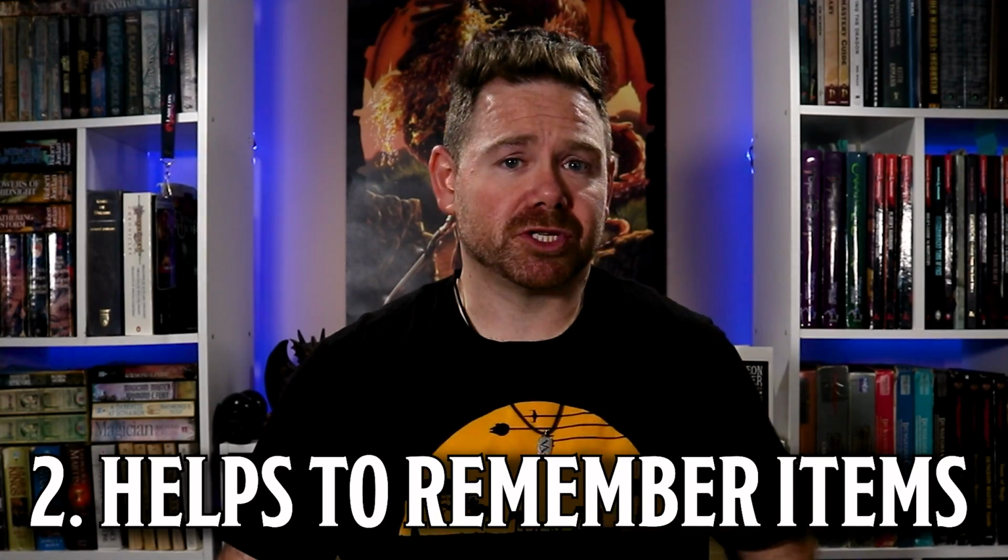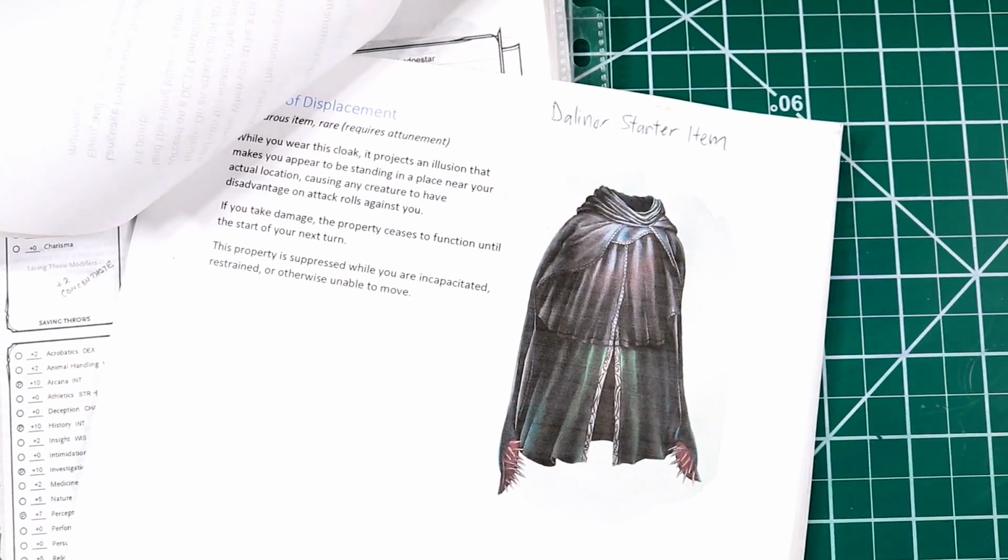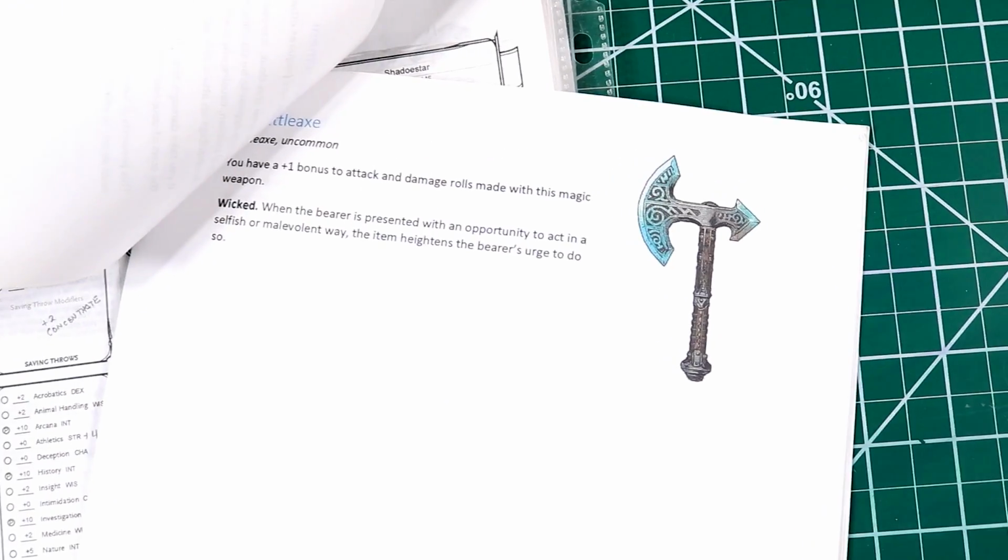It also helps players to not forget that they have the magic item, because when you've got a big piece of paper with the magic item's name and what it does in front of you versus having it written down somewhere on your character sheet, one's easier to remind you that I actually have the thing and I might use it, as opposed to forgetting that they even have it, which happens a lot in games.